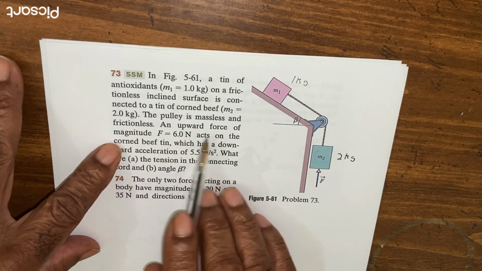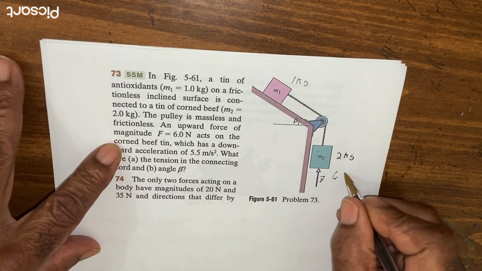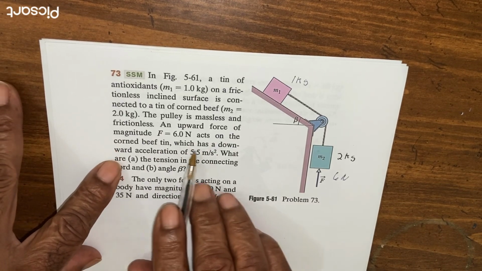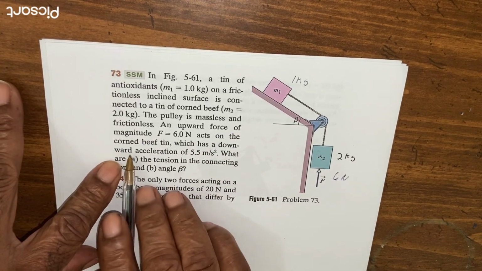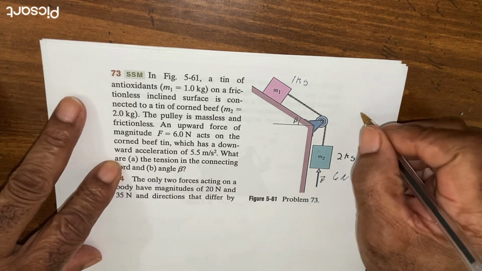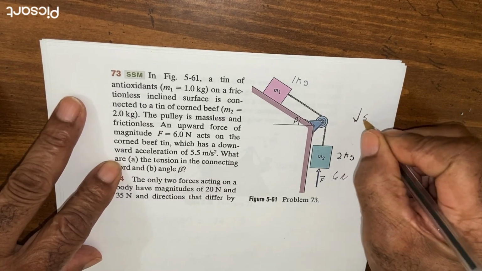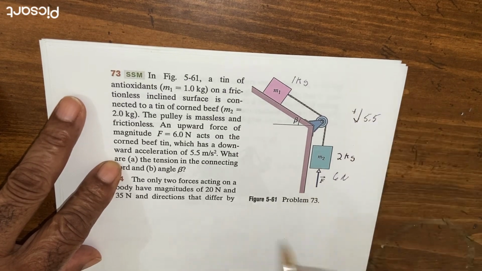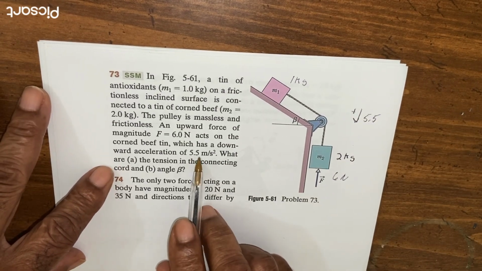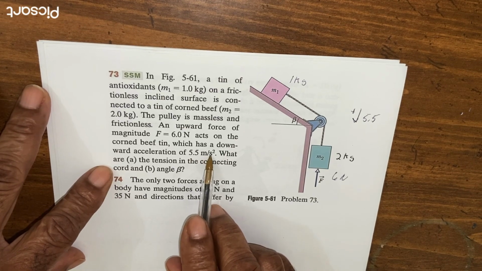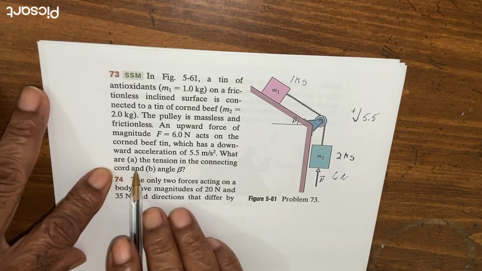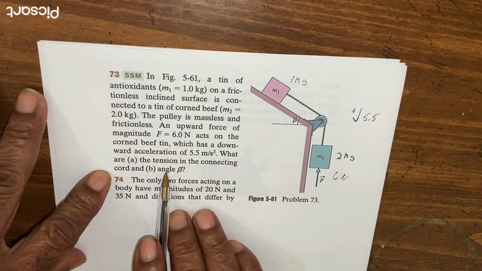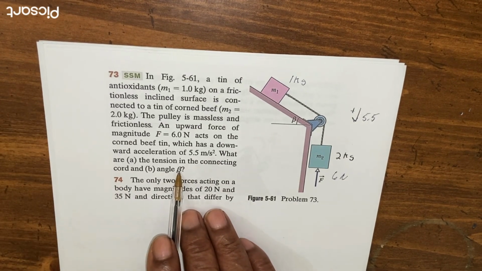An upward force of 7 newtons acts on the corned beef tin, which has a downward acceleration, and we're going to consider this downward positive for the acceleration, of 5.5 meters per second squared. What are the tension in the connecting cord and the angle beta?